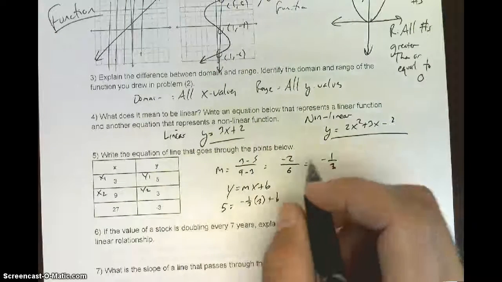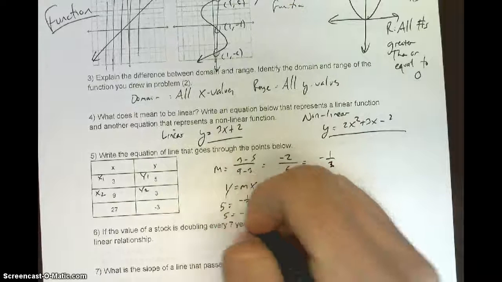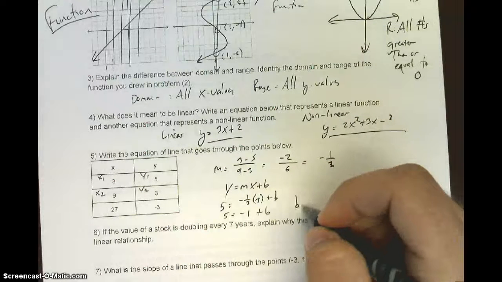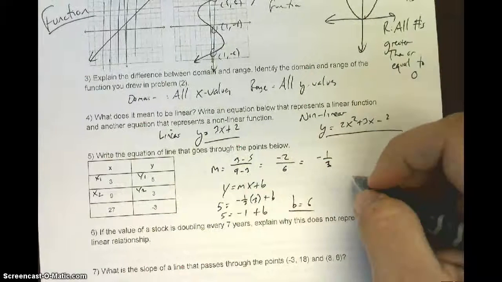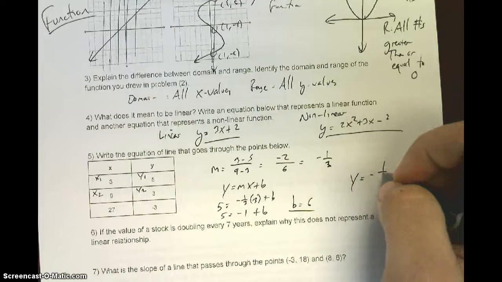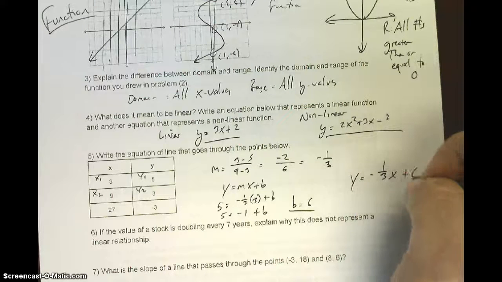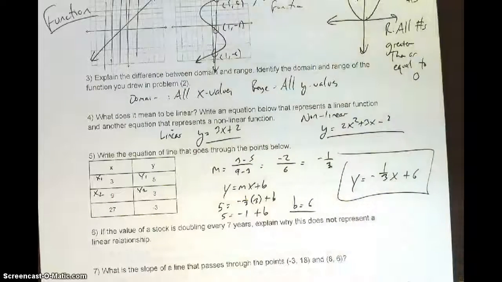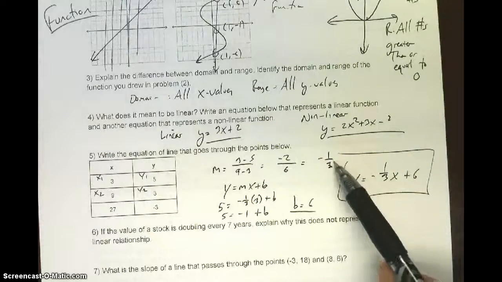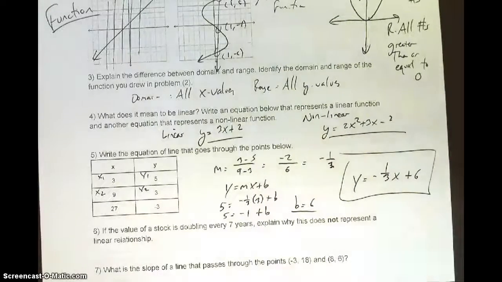3 times negative 1/3 is negative 1. Add it over. B equals 6. So my final equation is y equals negative 1/3 x plus 6. Your whole goal for all these, if we covered all like the past week, this is your slope, this is your y-intercept, that's what you need to write an equation of a line.